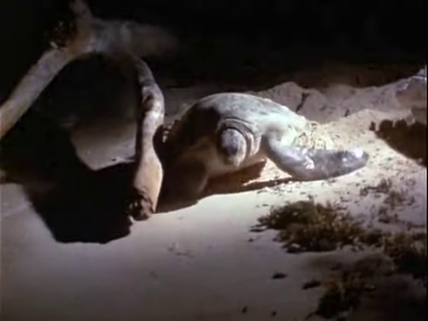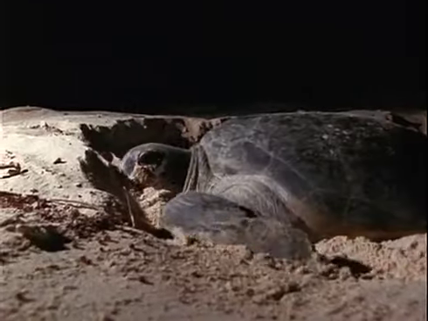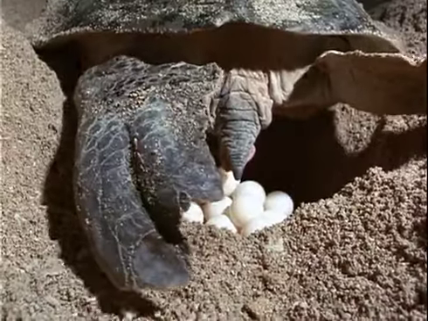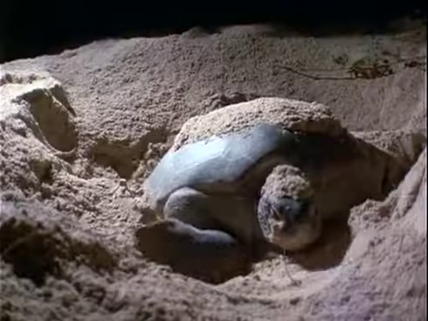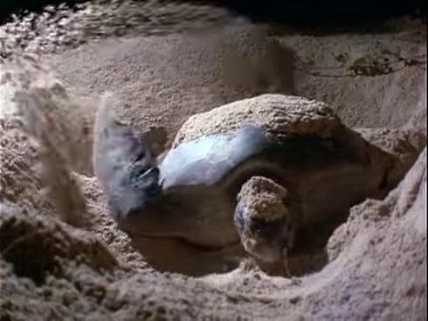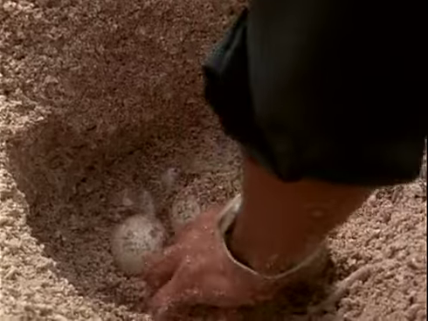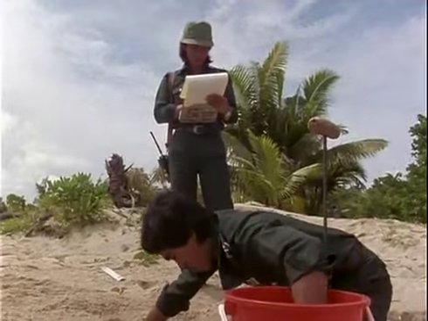Green sea turtles live along coastlines where the water is warm, like here in Malaysia. Females lay their eggs only at night. The eggs take about 2 months to hatch. These park rangers protect them so the tiny turtles can get to the water safely.